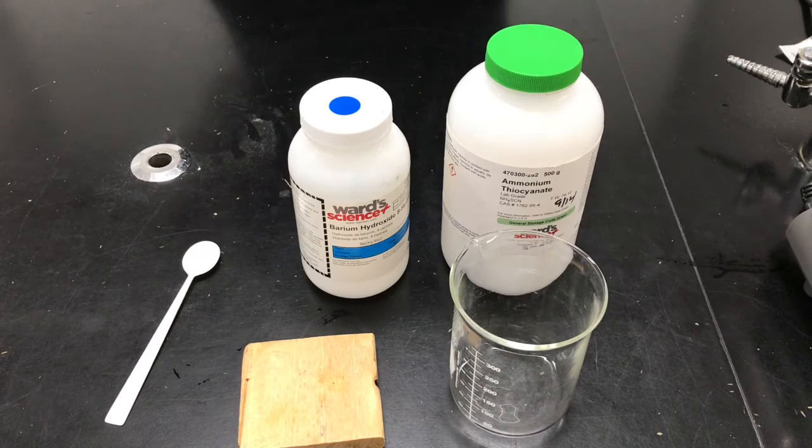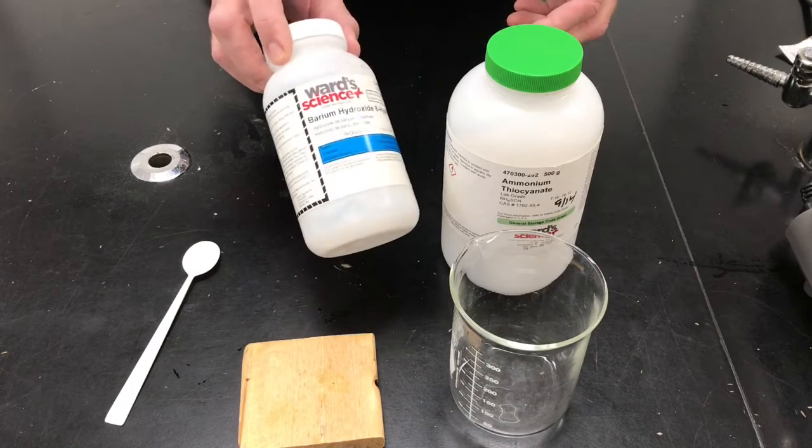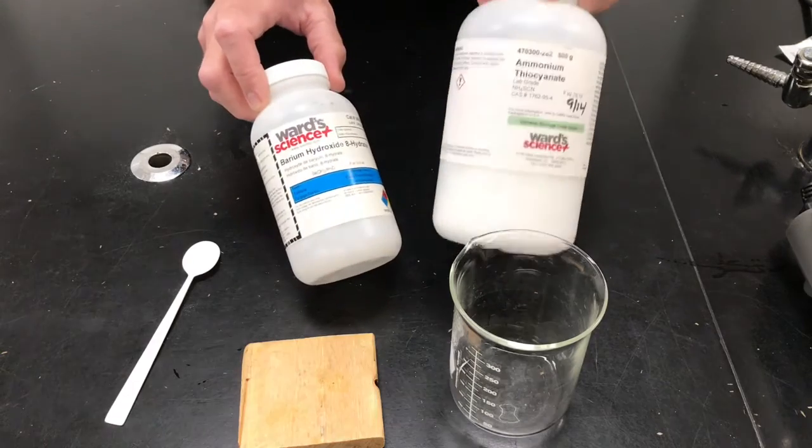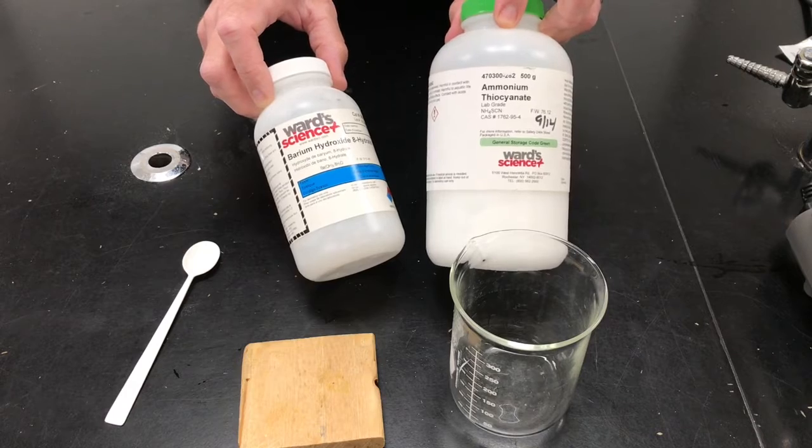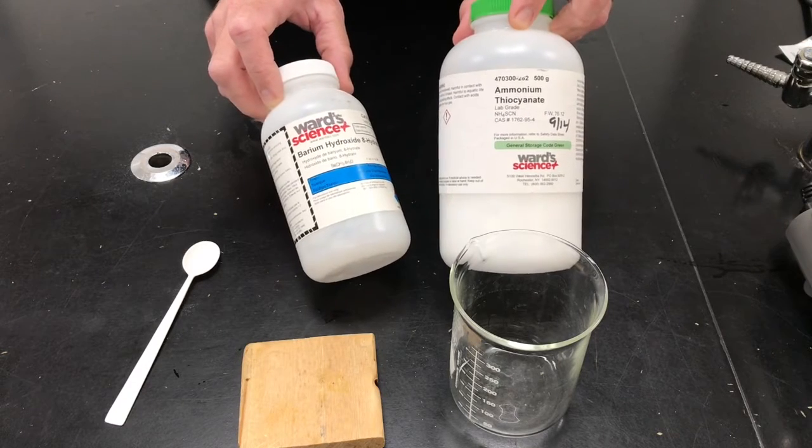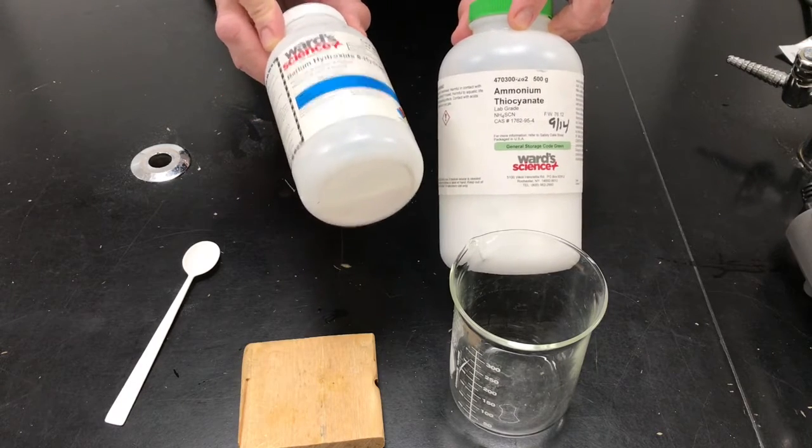So obviously their chemical property is they can interact with the opposite, right? Barium hydroxide has the chemical property that it will react with ammonium thiocyanate, and ammonium thiocyanate has the chemical property that it will react with barium hydroxide.